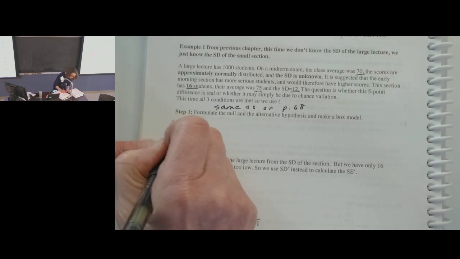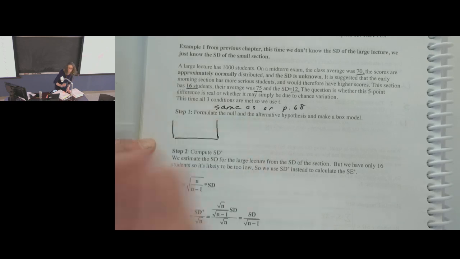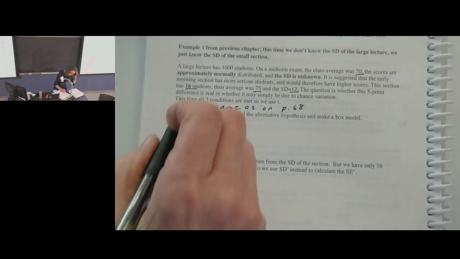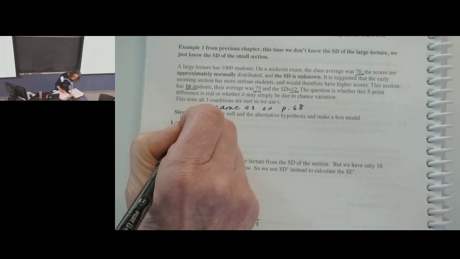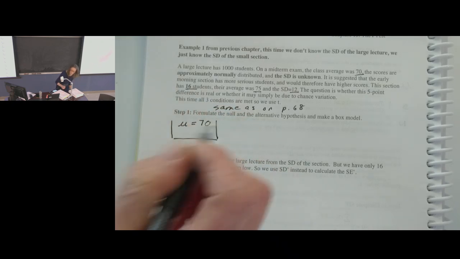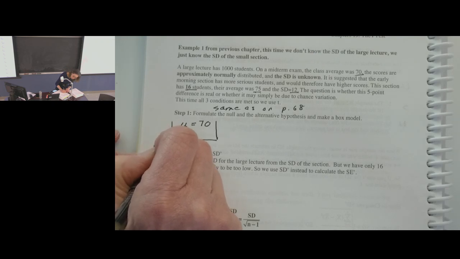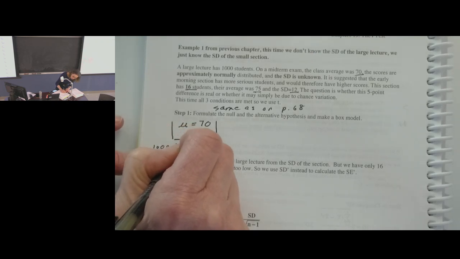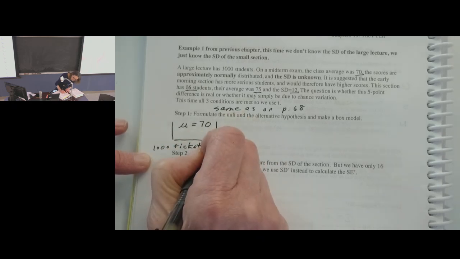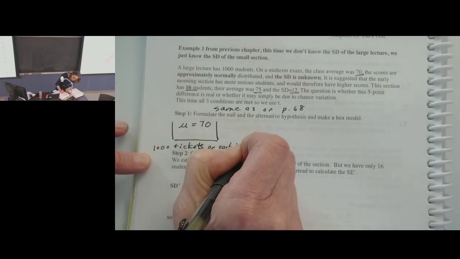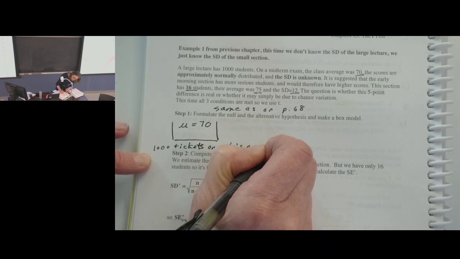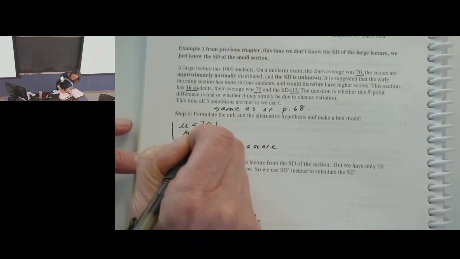So we make this box model based on that: the whole class has a class average of 70. There's 1,000 tickets, on each is written a score. And this time we don't know the standard deviation of the class. All right? And then, what's the alternative say?